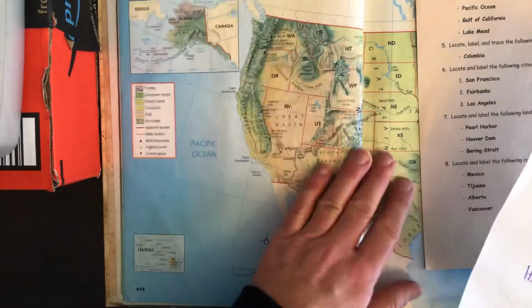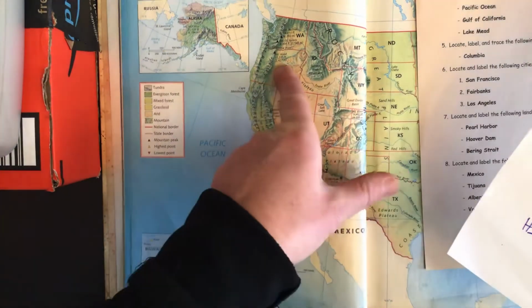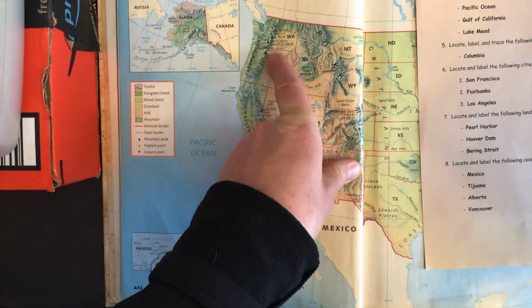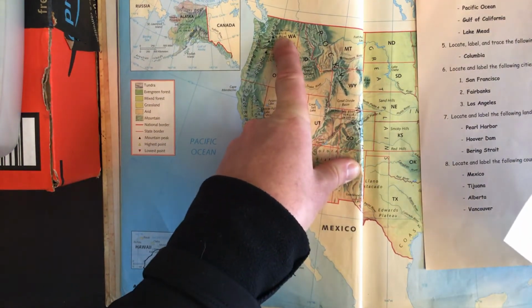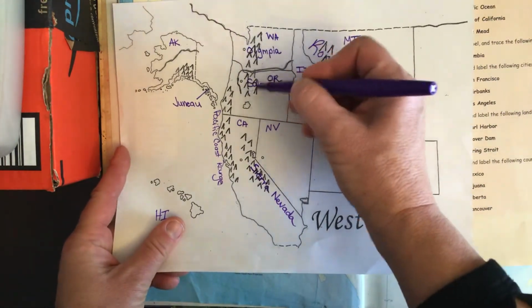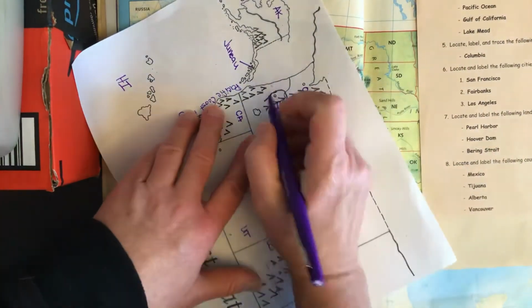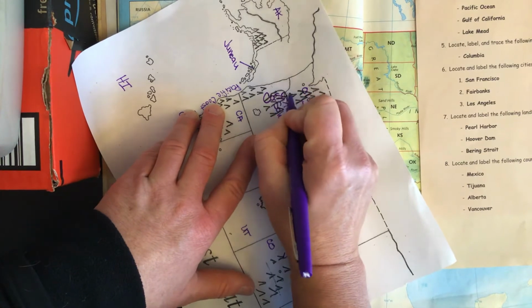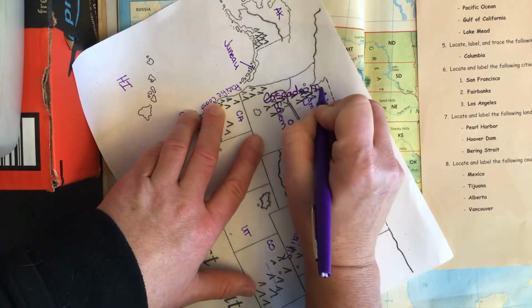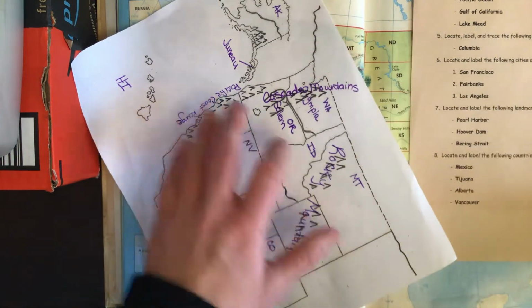Next is the Cascade Mountains. That is a little bit of a smaller mountain range, and it's right up here in Oregon and Washington. So that would be this set of triangles, this set of mountains here. I'm going to turn my page and I'm going to write Cascade. And then cross that one off.